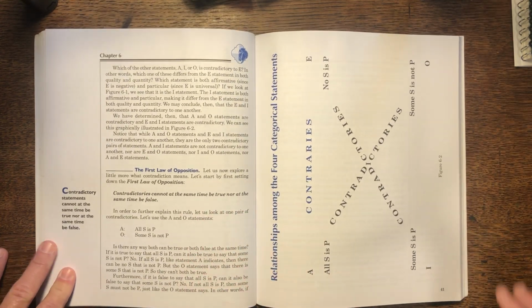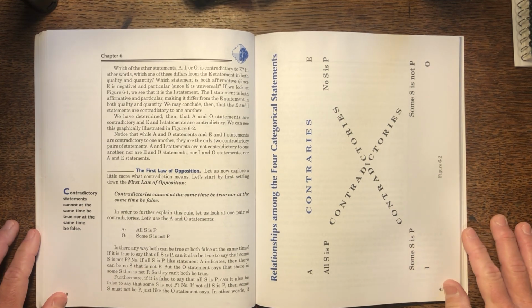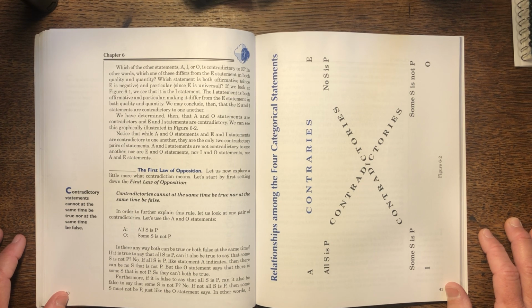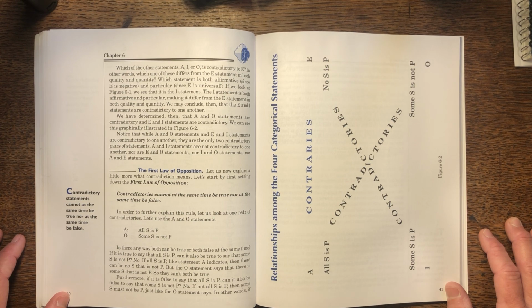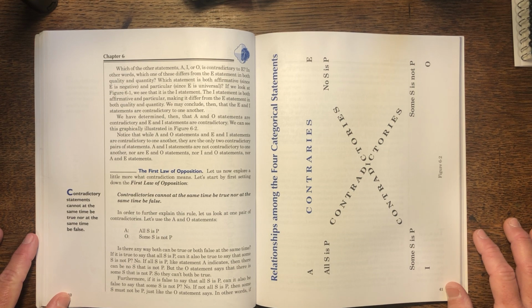Which of the other statements, A, I, or O, is contradictory to E? In other words, which one of these differs from the E statement in both quality and quantity? Which statement is both affirmative since E is negative, and particular since E is universal? If we look at Figure 6.1, we see that it is the I statement. The I statement is both affirmative and particular, making it differ from the E statement in both quality and quantity. We may conclude then that the E and I statements are contradictory to one another.